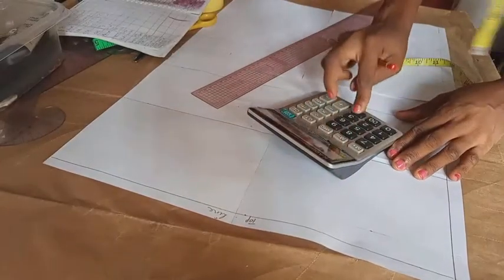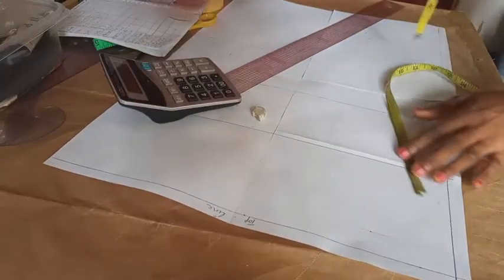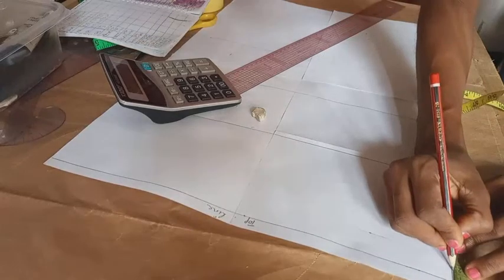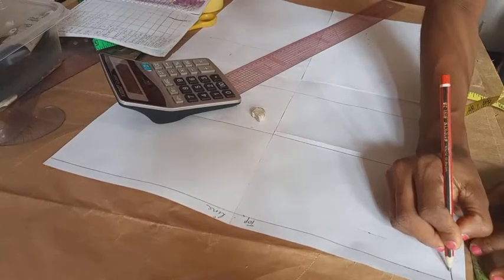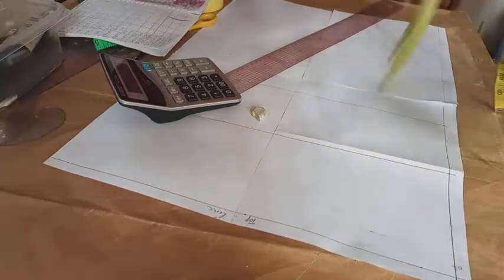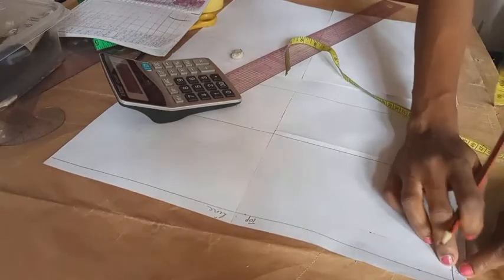Because I'm drafting half scale, everything I'll be dividing by 2. So that 2.5 cm now will be 1.25. Don't worry, draft with your full scale. If it was full scale, it would have been 2.5 cm. So everything starts from this point O.